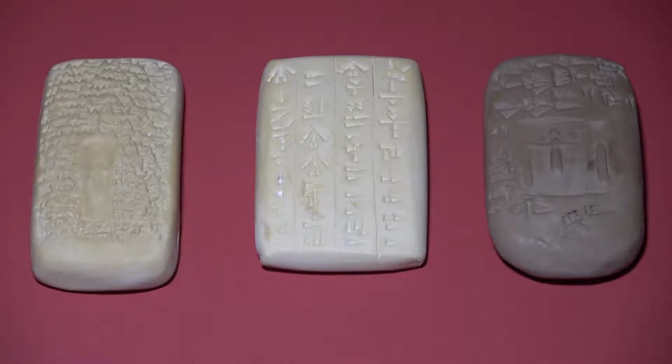In 1835, a British Army officer, Sir Henry Rawlinson, risked his life to scale the vertical cliff face and transcribe the text. By 1843, Rawlinson and other scholars finally deciphered the previously lost ancient script.